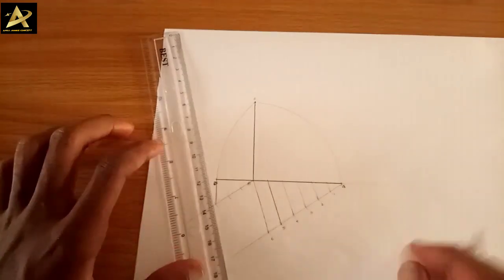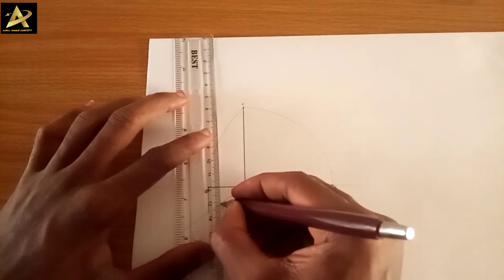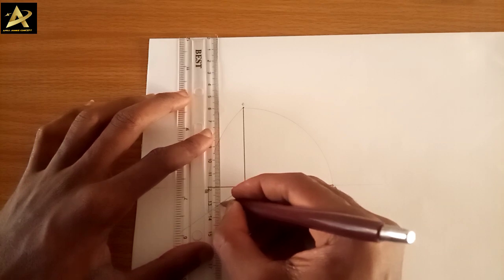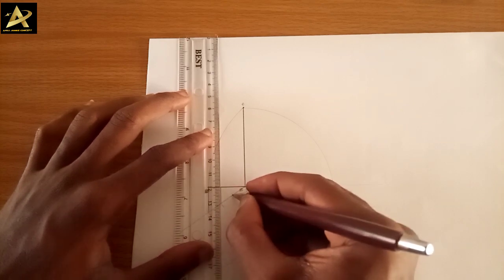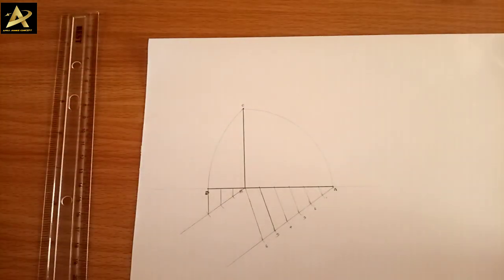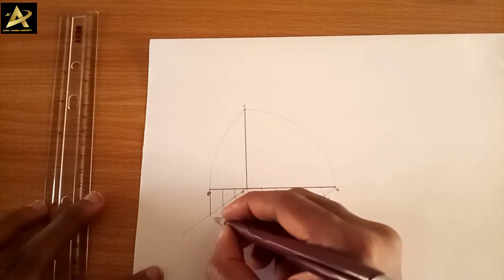I'll still be applying the same process here. You can see that. So I have here 1, 2, 3.